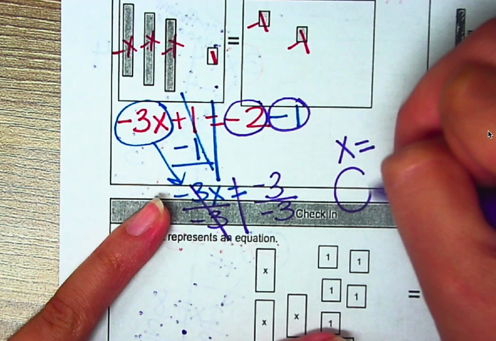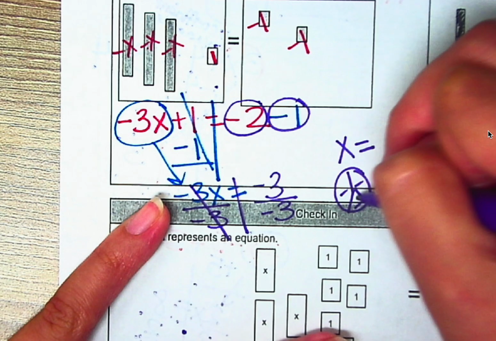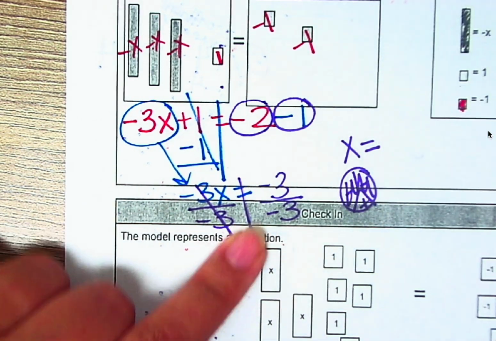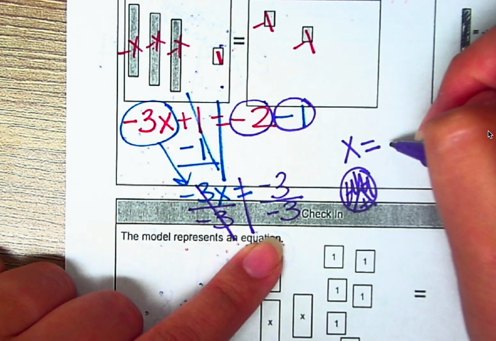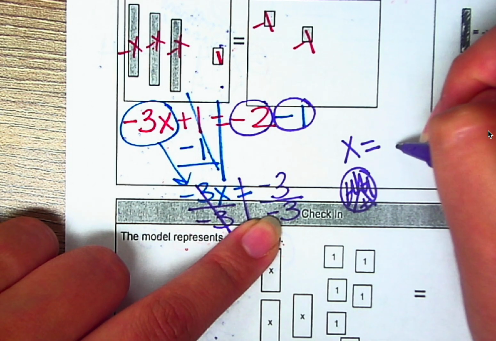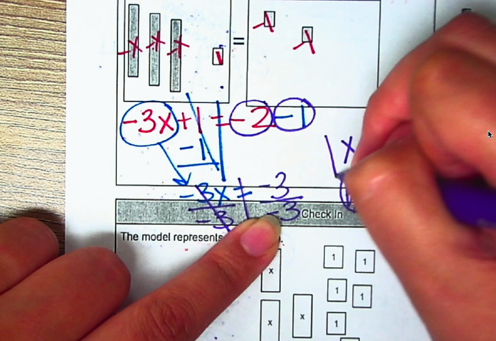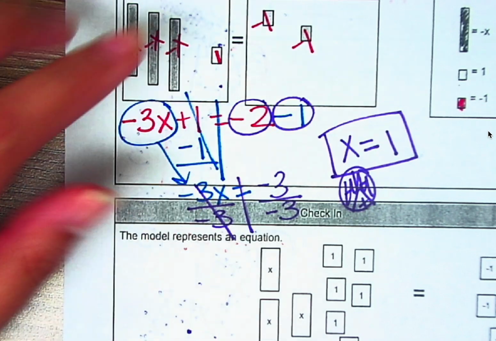Don't forget to do sleepy guy. I have two negatives. My answer is going to be positive. So 3 divided by 3 is 1. So x is equal to 1.